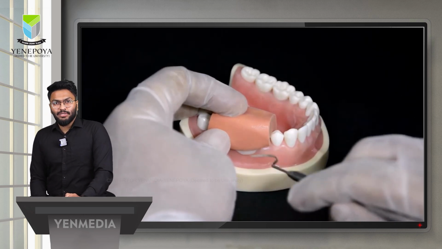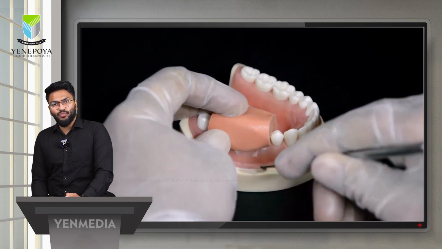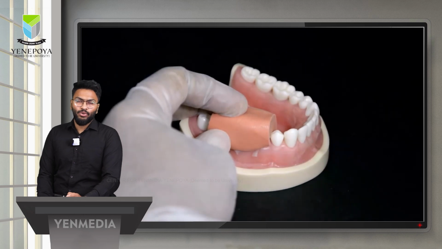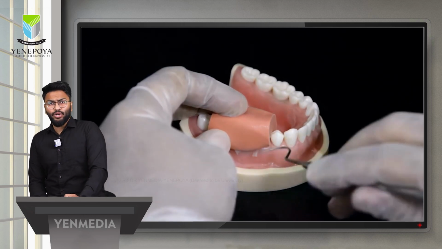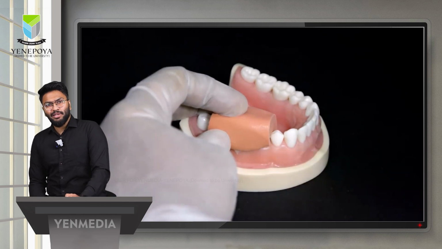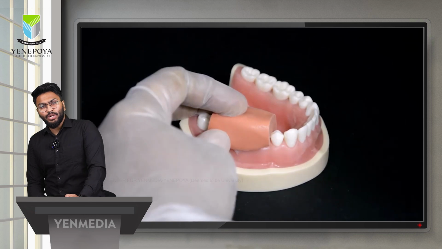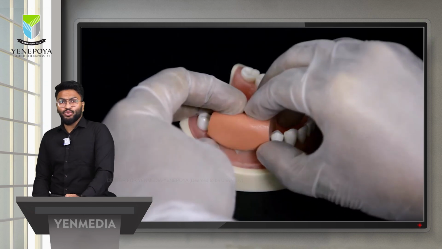Also, you can see some excess oozing out of the putty material. Make sure that you remove any excess which is coming out. You wait for around 2 to 3 minutes. Once you finish around 2 to 3 minutes, the material has finished its initial set. Once the initial set is complete, you're supposed to remove the putty index.